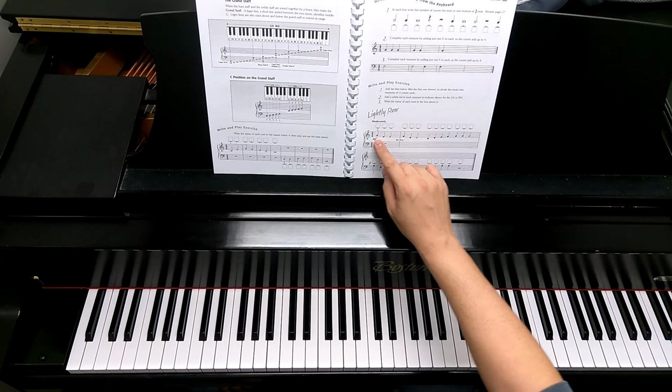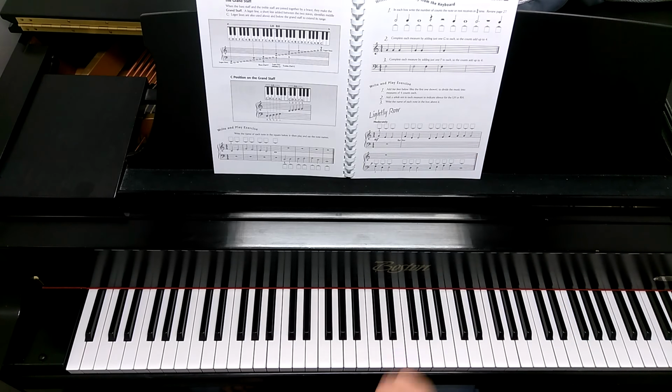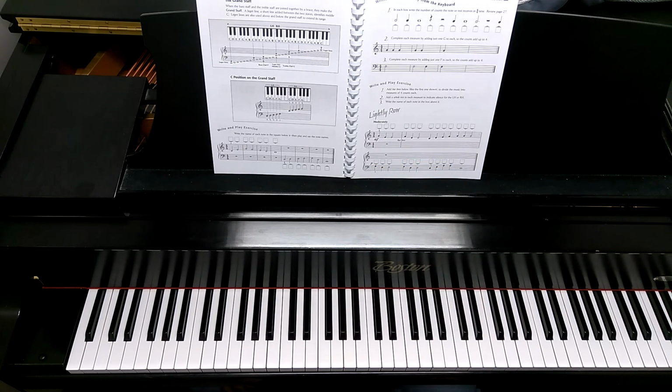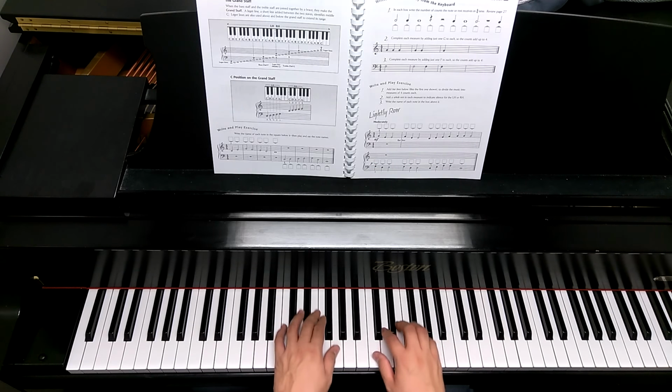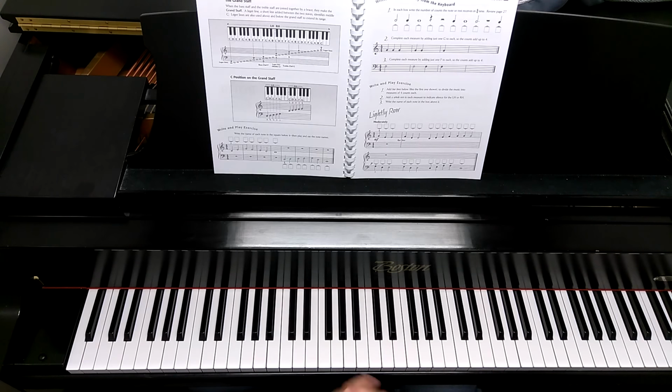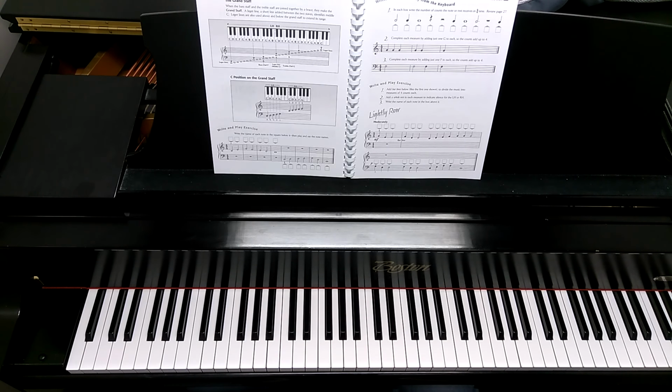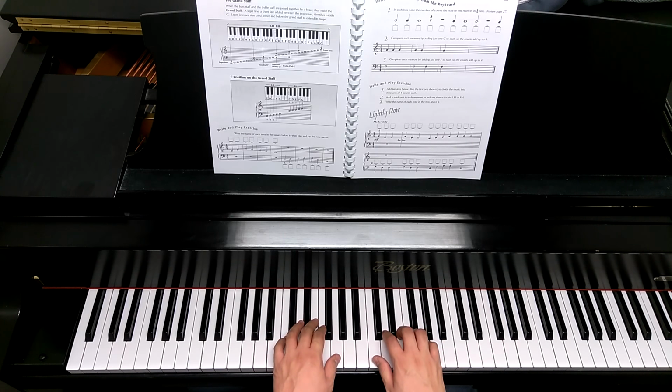Notice that I played the first system a little bit louder than the second because it's mezzo forte for this system and piano for the next. Let's try that one more time, emphasizing the differences in dynamic. And I would like for you to please play that difference and present it for me at your lesson next week. 1, 2, 3, 4.